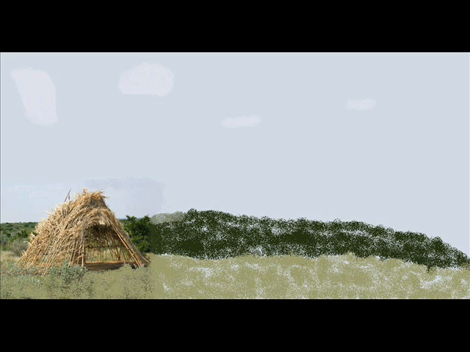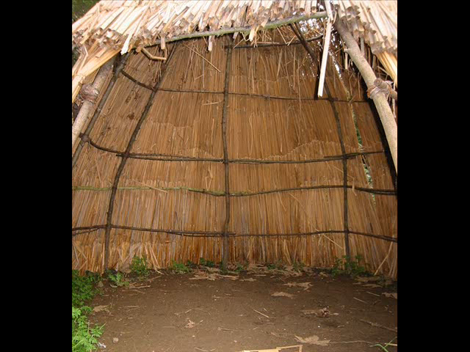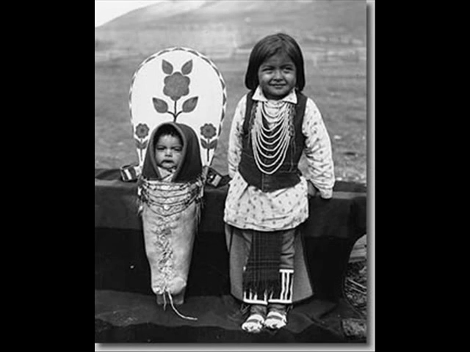Change in location. This is what the inside of a wickiup looked like. This is what your cradle would have looked like. Change in location.